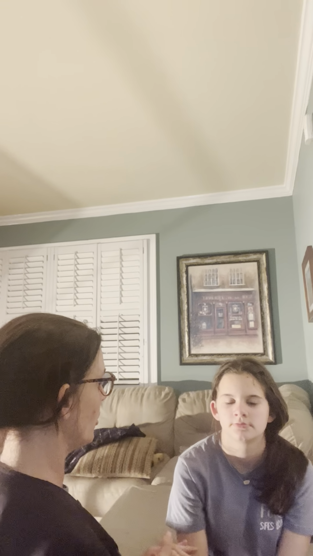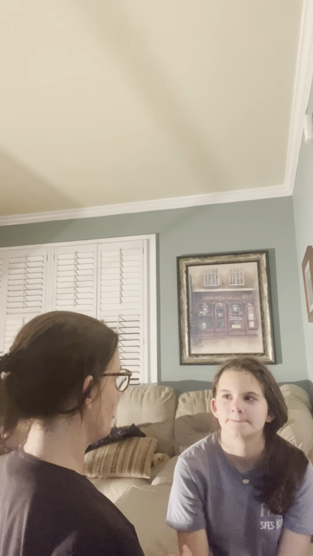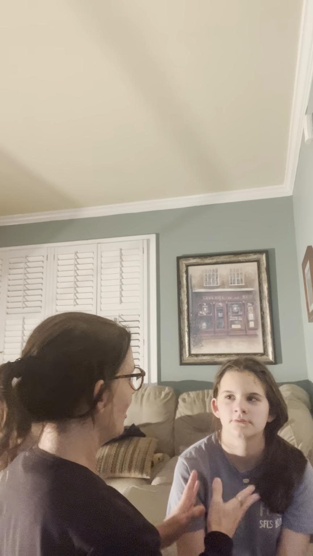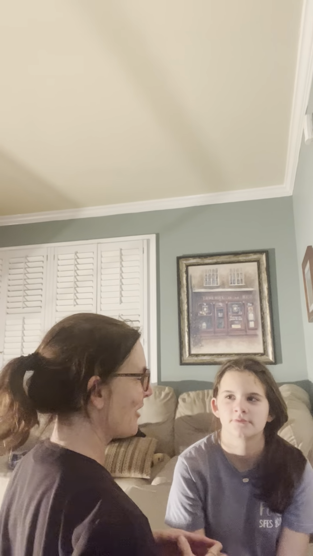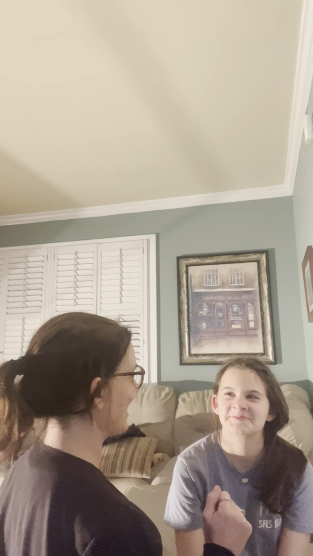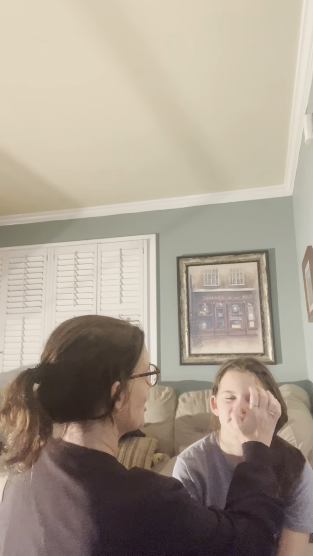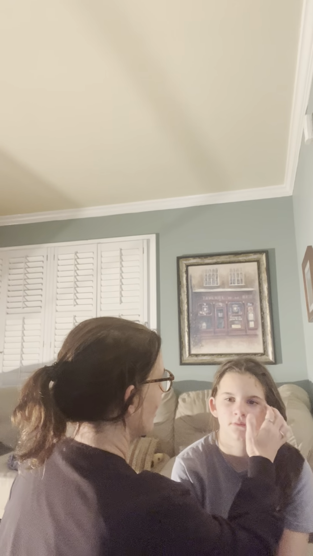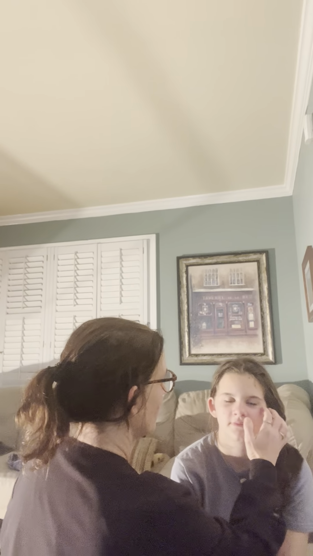Now going to move to her neck, and at this point I will check her lymph nodes. Another thing I forgot to check for was her sinuses. So what I would do is tap her sinuses. I would do the temporal.